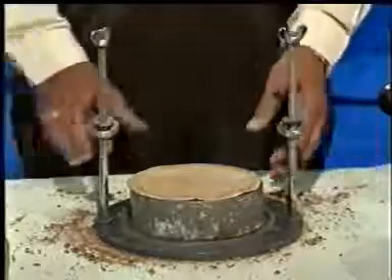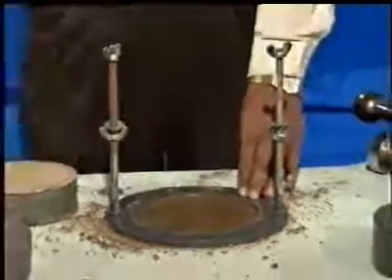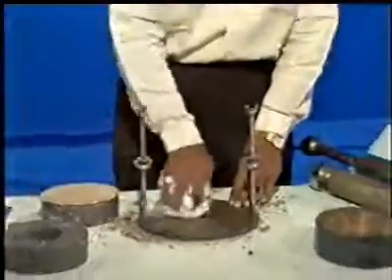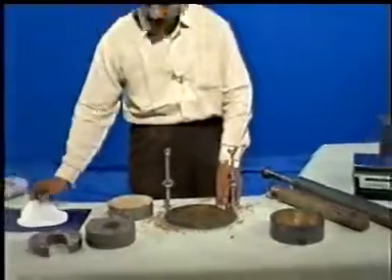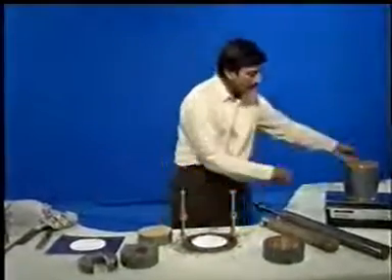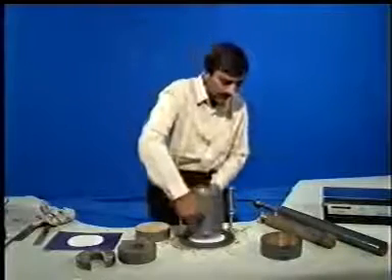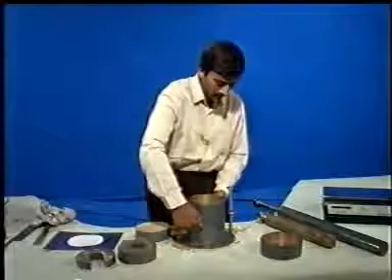Remove the spacer disc along with the filter paper. Place another filter paper at the bottom. Place the mold such that the compacted surface is at the bottom.